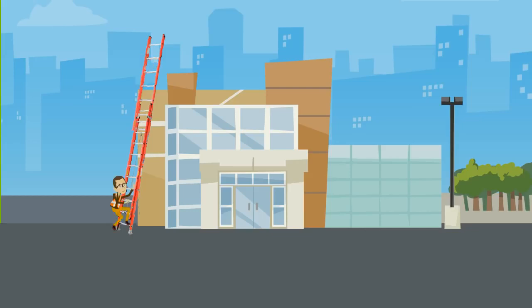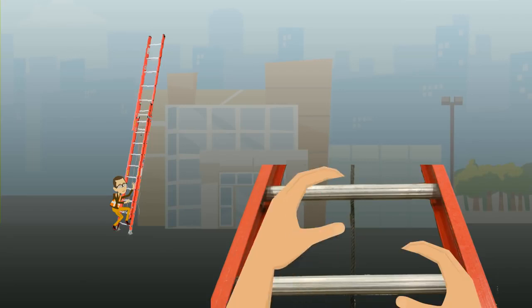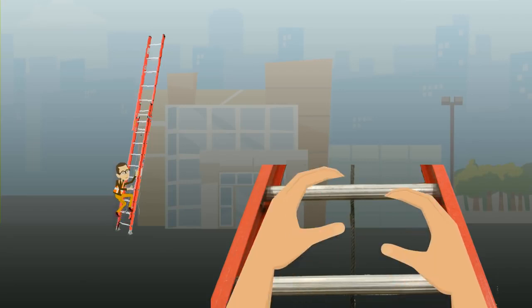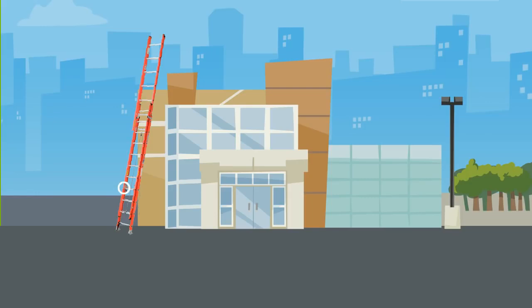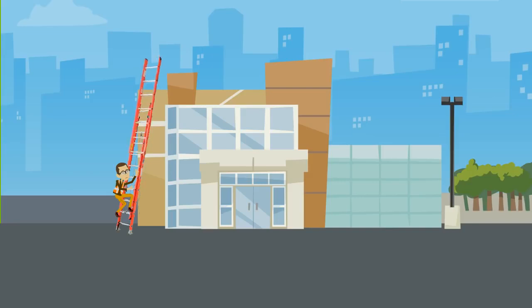The base section remains in place. It has the rungs used by the climbers as they ascend the ladder. There are two rung locks attached to the fly section that keep the fly portion in place. They fit over the top of a rung of the fly section. These locks function as brackets and prevent the fly from sliding down once it supports the climber's weight.